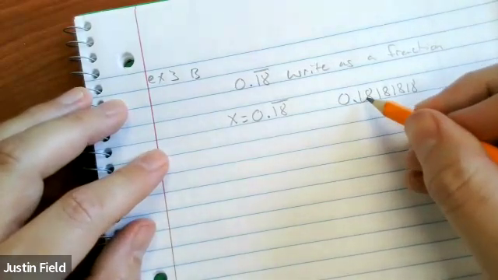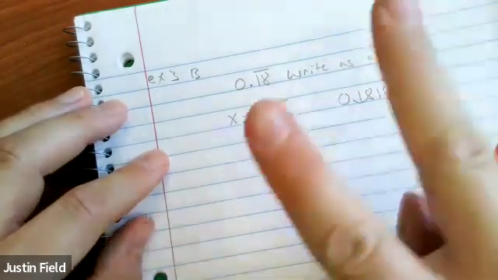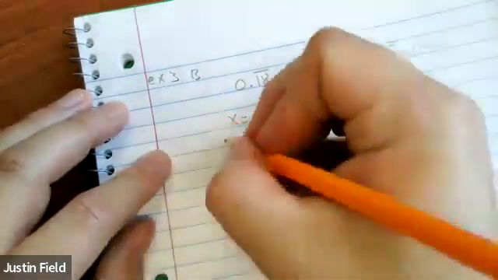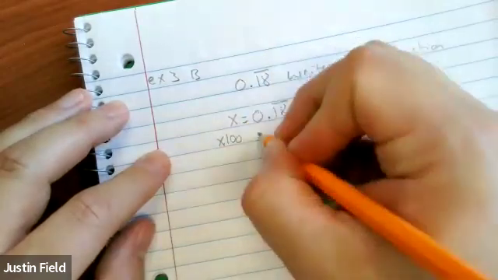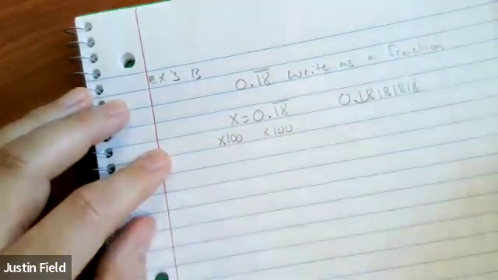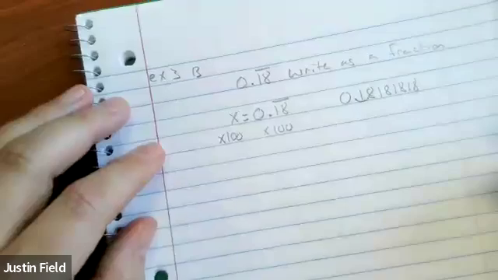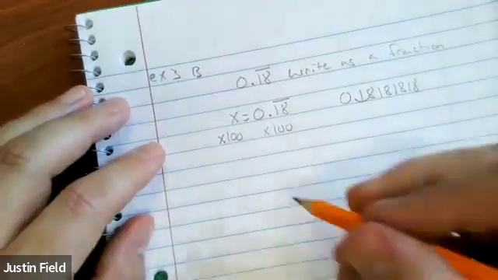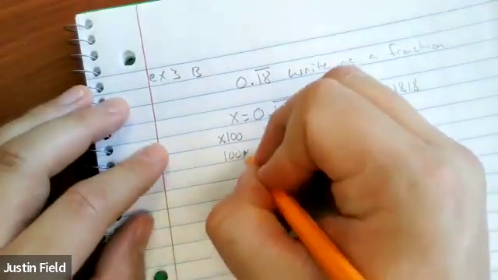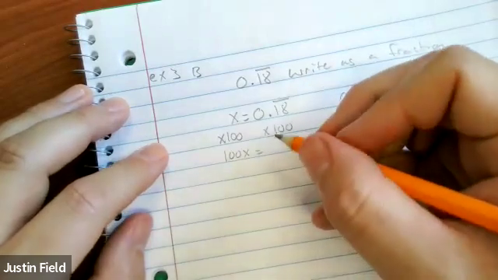We need to move it the full length of the pattern. We need to move it 2 times. That means we need to multiply by 100. So you need to see the length of your pattern and move it that many digits.